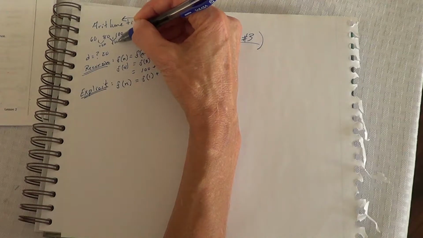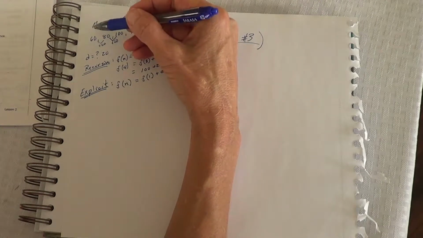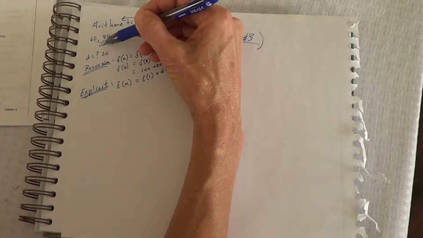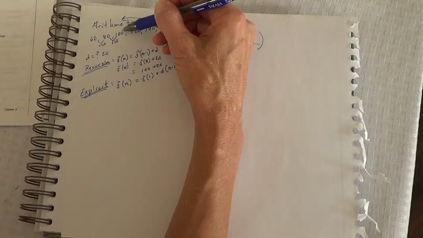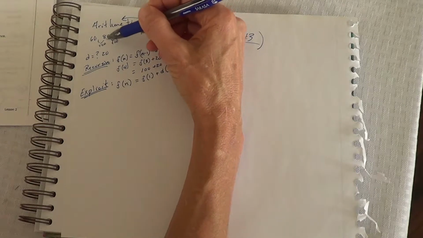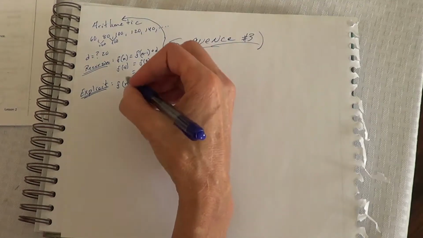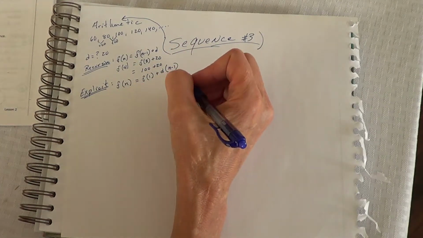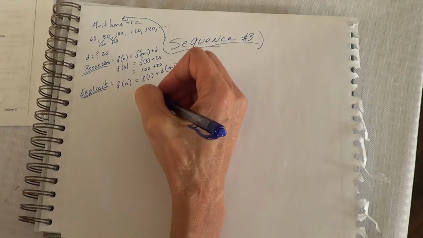Let's just look simply at the third term. We start at the first term. Going to the third term, we only use 2 common differences to get there. So it's 3 minus 1 will give you the 2. Okay? So with that, I just want to encourage you to play around with these a little bit.